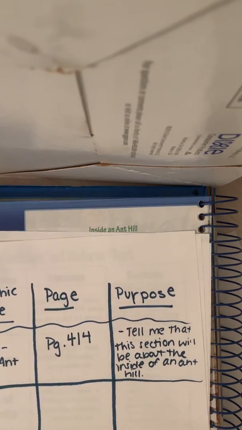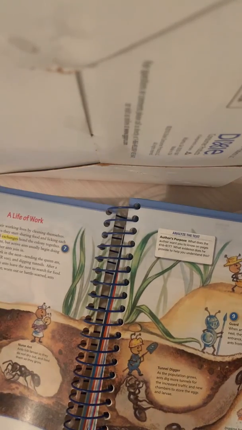Our next one is going to be on page 416 through 417, so you can turn your Journeys up to that page. I have the same in mine. The next two features we're going to talk about are bold print and captions. And just to mention, as we're going through this, we have illustrations everywhere. This is an illustrated nonfiction book, so throughout the whole thing we're using our illustrations too.